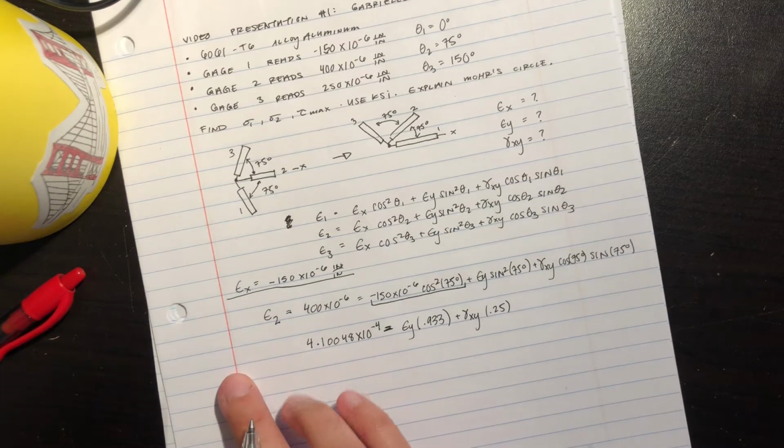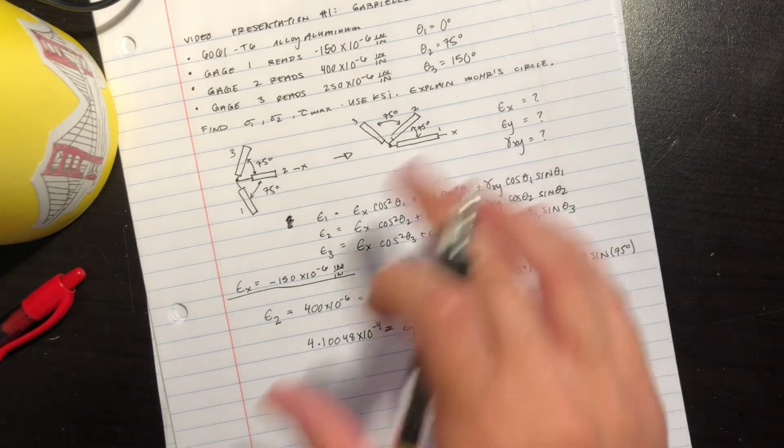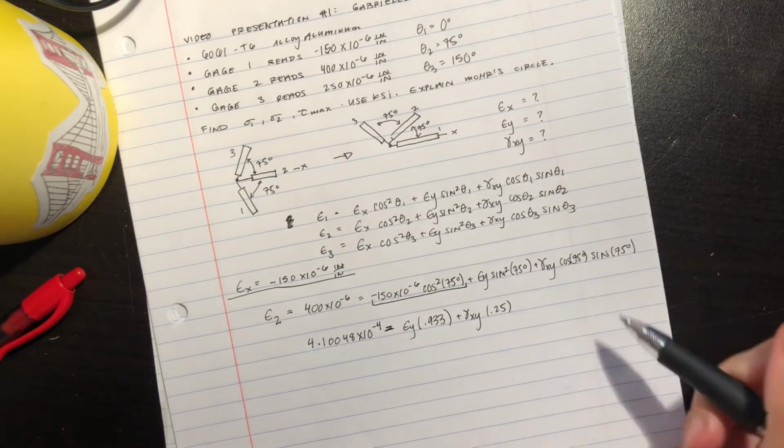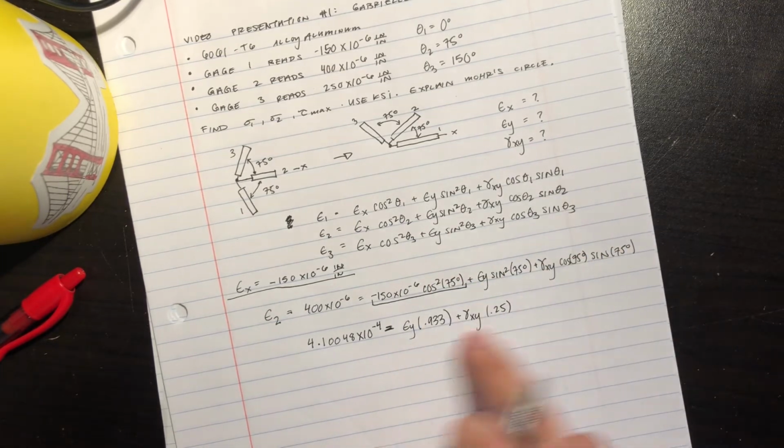And so this is our first equation that we get from this, and we can't really get anything from it because we don't have anything to substitute in yet.